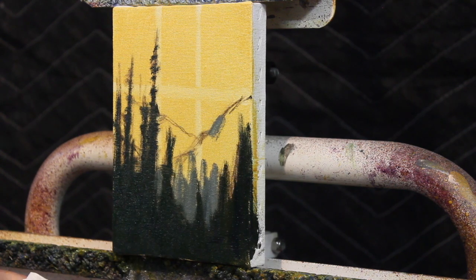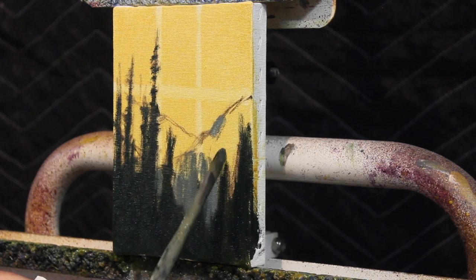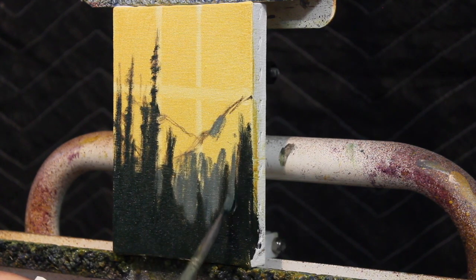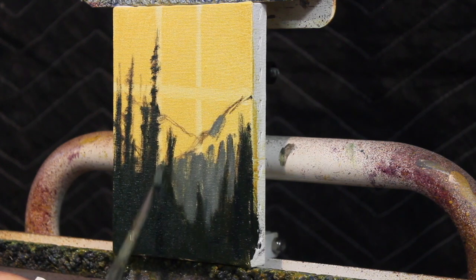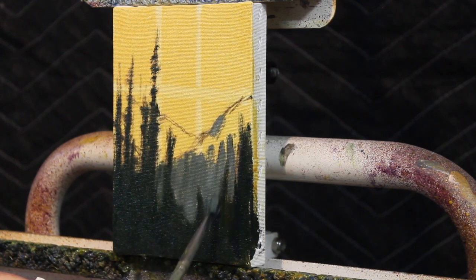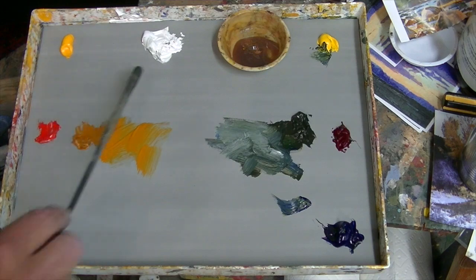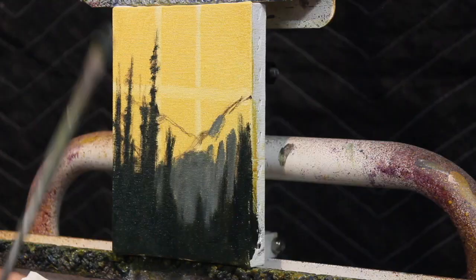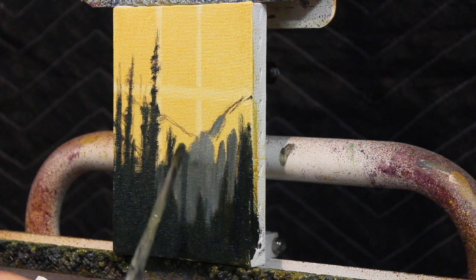I have to get down here where I actually touch the colors together to see what the actual value relationship is. And this mountain on the right gets lighter and bluer than this mountain in the foreground. It also gets a little bit lighter as it goes up. It's coming up, it gets lighter.